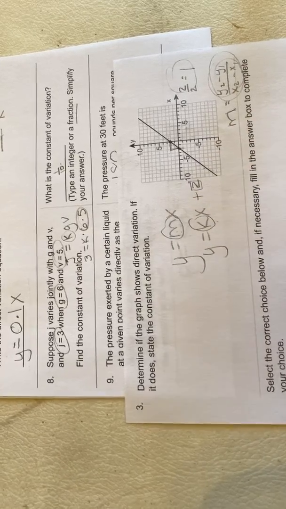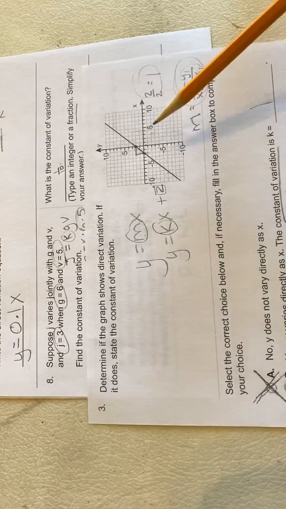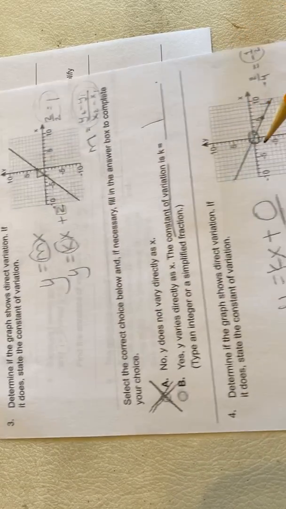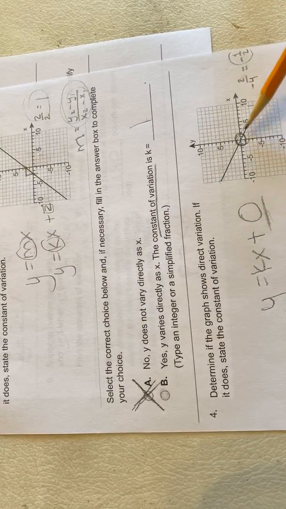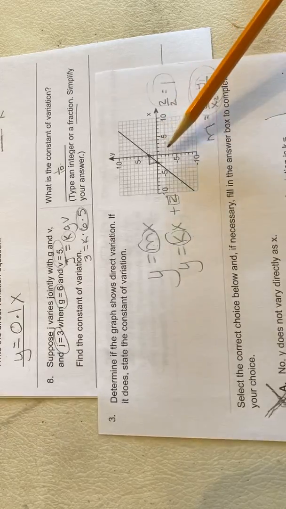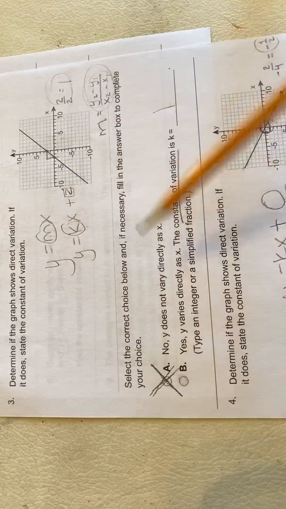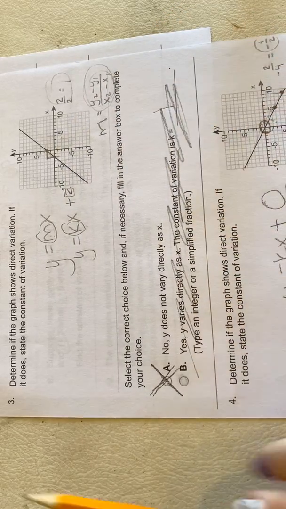I apologize. I misspoke. Not all lines are direct variations. Only lines that go through the origin are direct variations. So this is not a direct variation. This is not a direct variation. But I apologize if I misspoke.